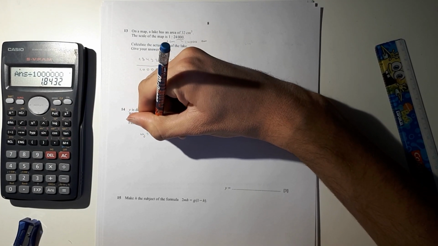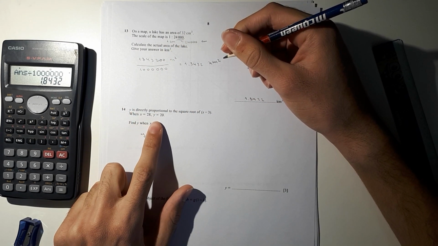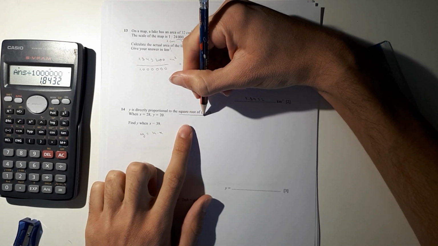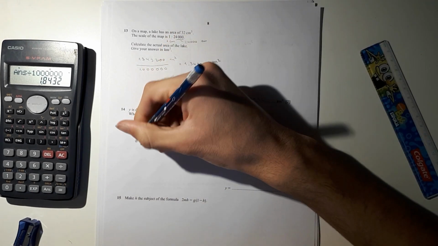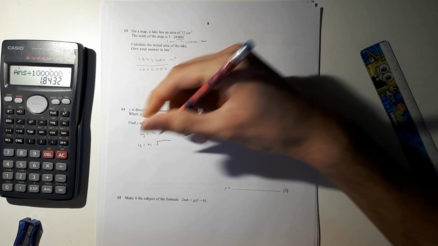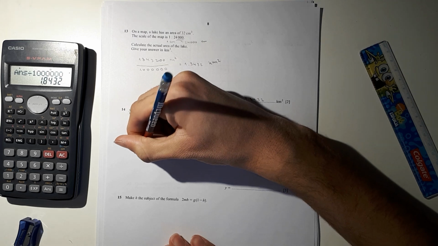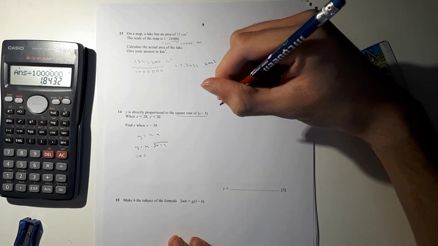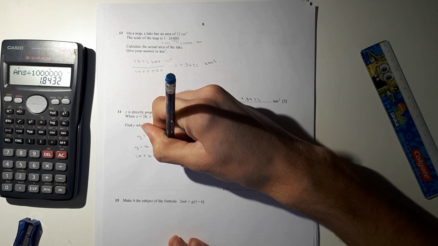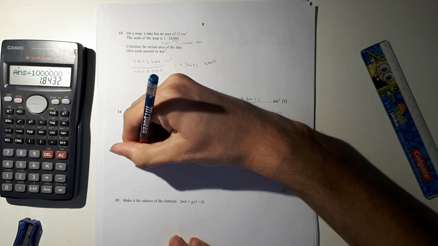Now we got a directly proportional exercise, and we have to remember that the formula is y is equal to k multiplied by x. And we know when x is 28, y is equal to 20. And we have that y is proportional to the square root of x minus 3. So y is equal to k multiplied by the square root of x minus 3. We know that when y is 20, x will be 28, and we're going to solve this.